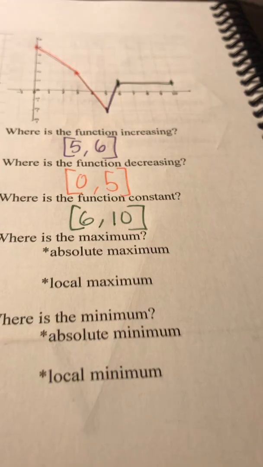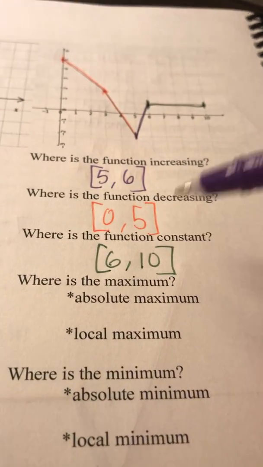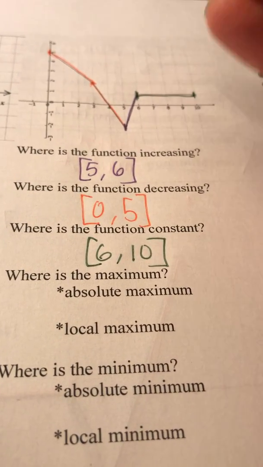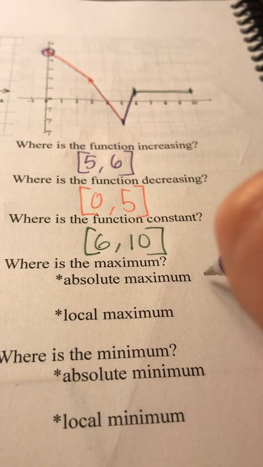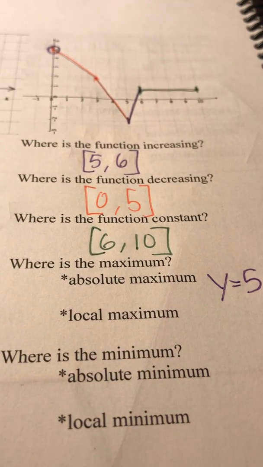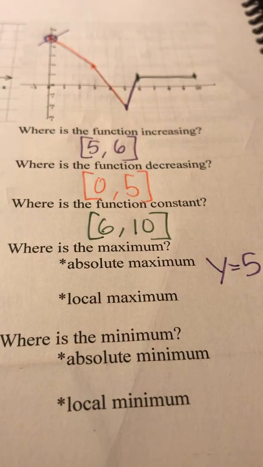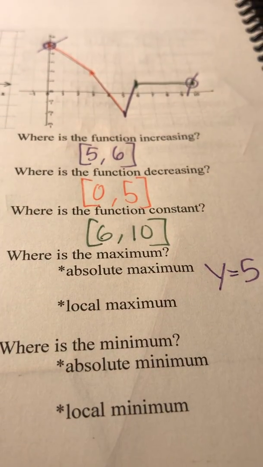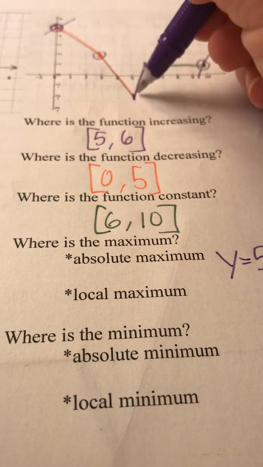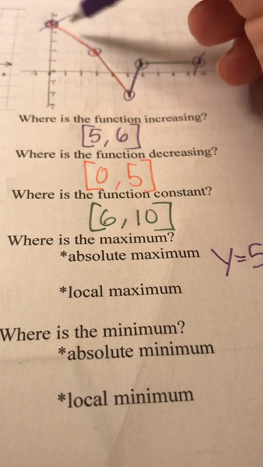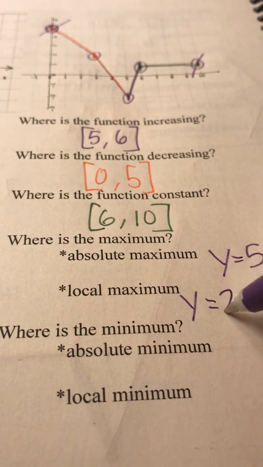All right, next part, maximums and minimums. Now, my absolute maximum is the absolutely highest point on the graph. It can be an endpoint. I see that my highest point on the graph is y equals 5. Now, my local maximum cannot be the endpoints. So my local maximum is one of these points in between, and I see that my highest point is at y equals 2.